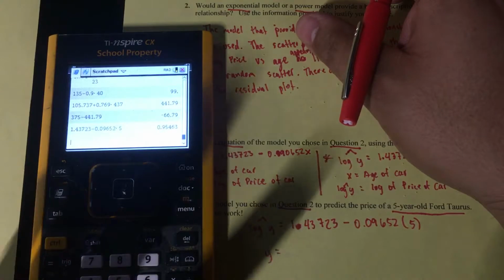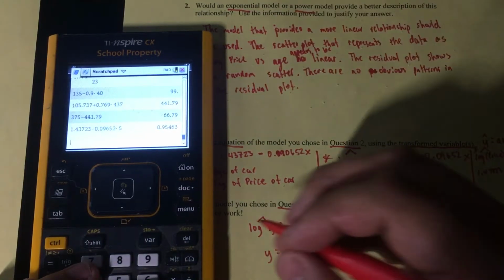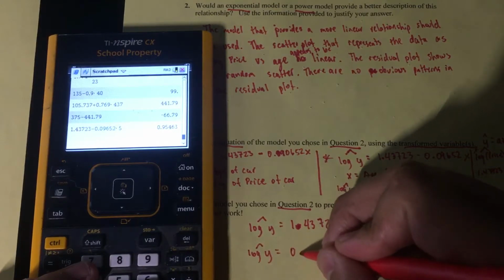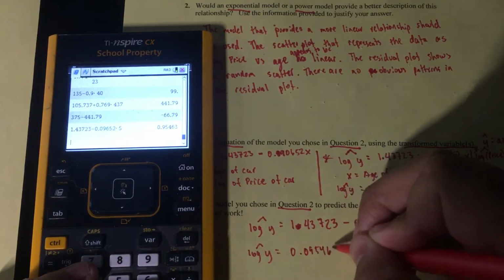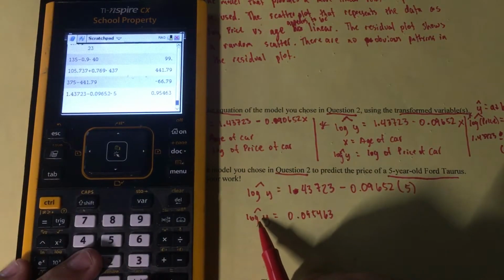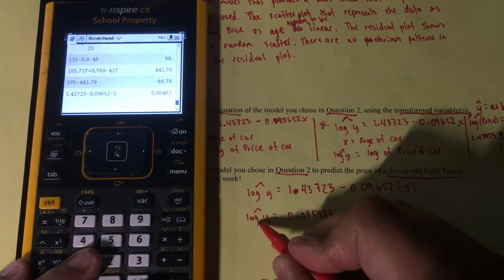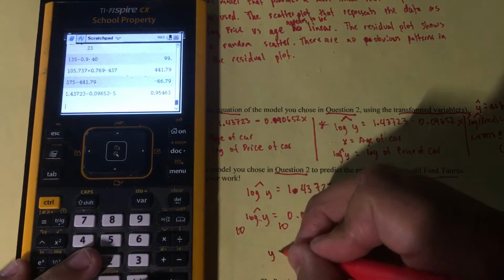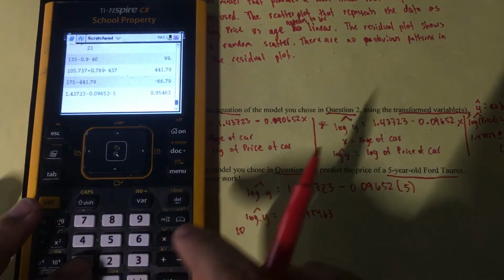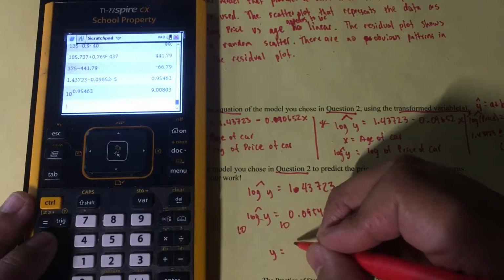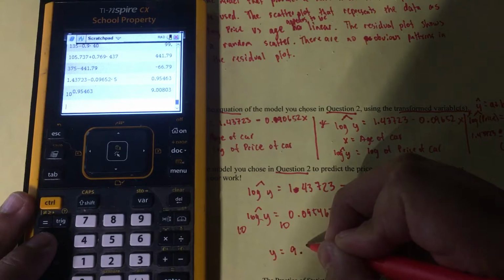So log y hat is equal to 0.095463. Now to get rid of the log, I'd find the base. If I don't have one, it's 10. So base 10: y is equal to 10 to the power of this.